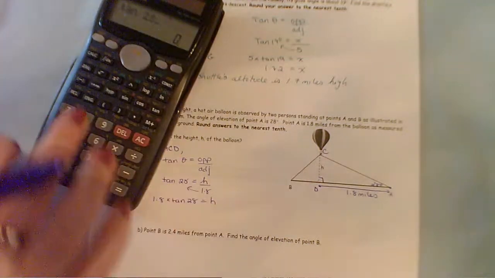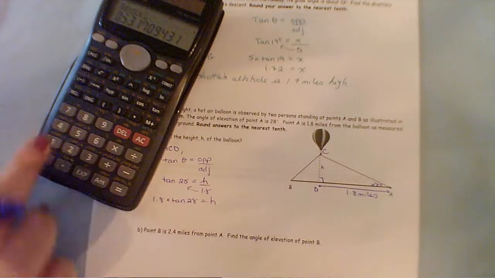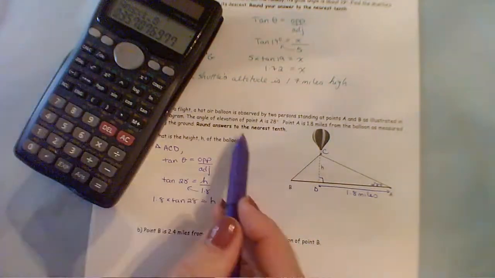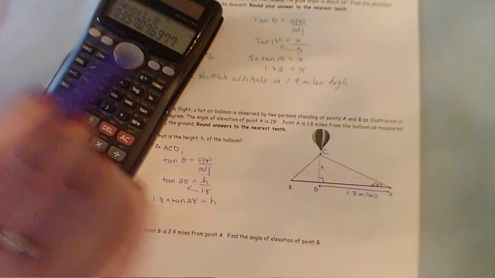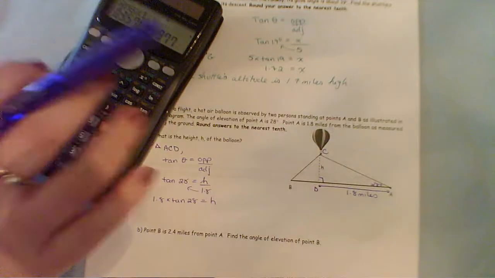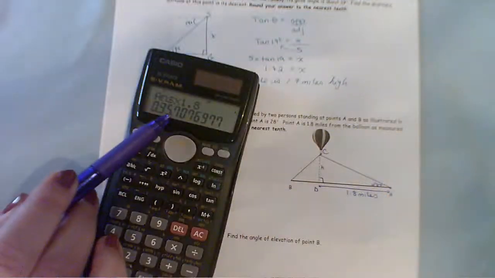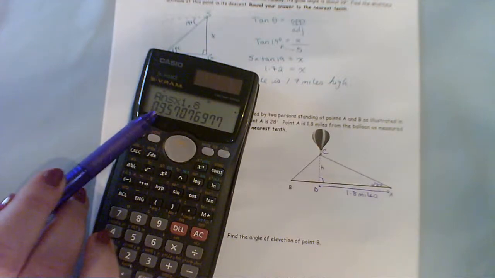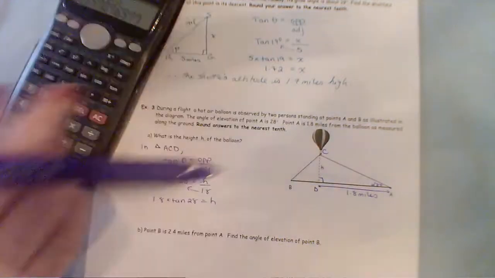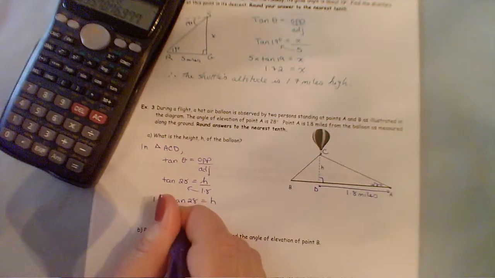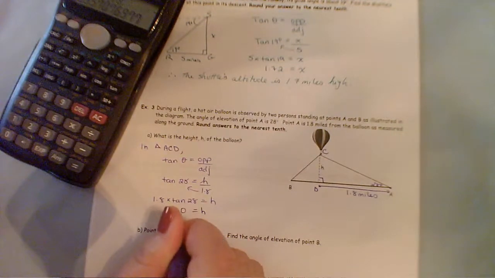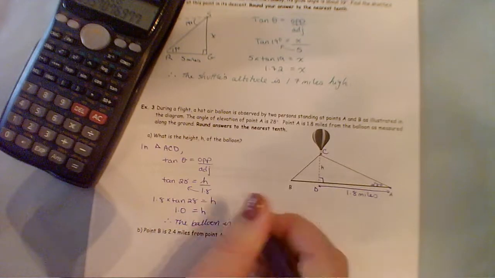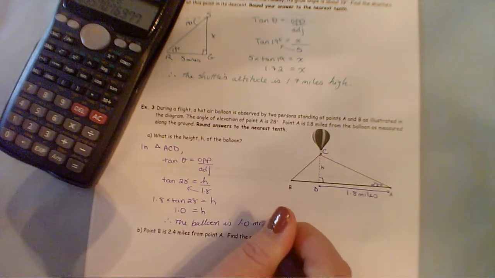So tan 28 times 1.8 equals 0.96, to the nearest tenth. Well, for the nearest tenth, if you look at rounding, the 7 makes that 5 round up, the 5 makes the 9 round up. That's the tenth position. So this is going to be 1.0 when we're done. Therefore, the balloon is 1.0 miles high.